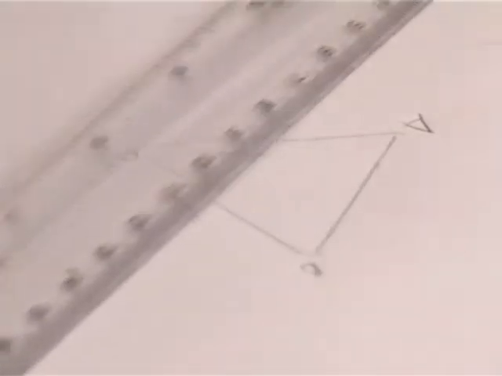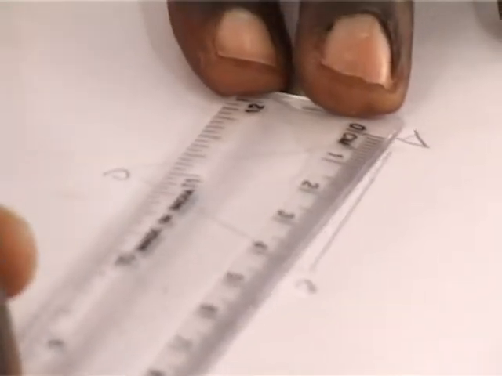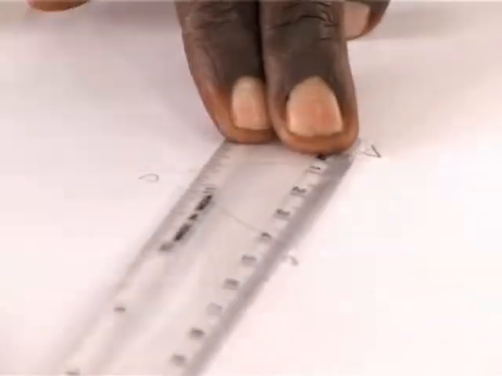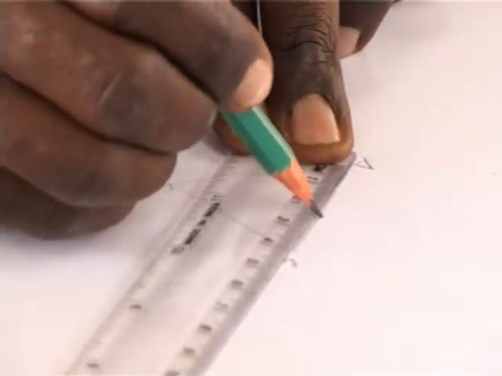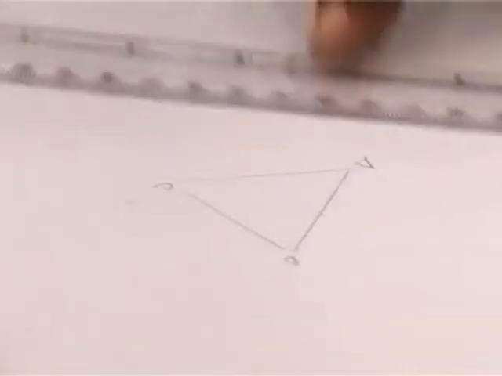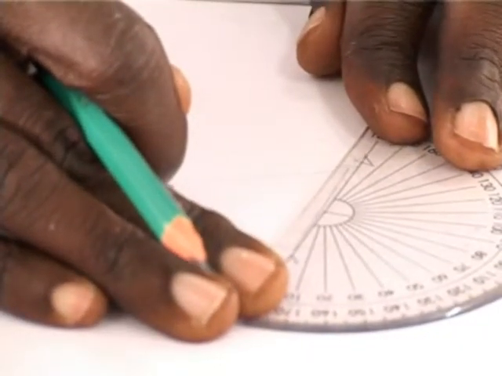By using a ruler, produce a normal at the midpoint of the side AB. Make sure the normal is at 90 degrees.